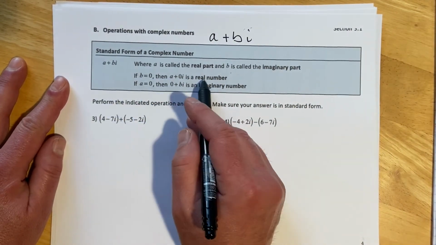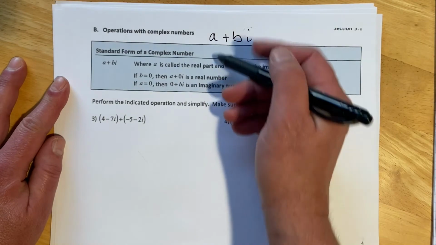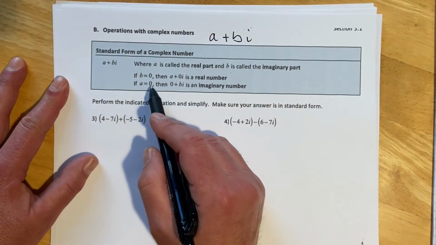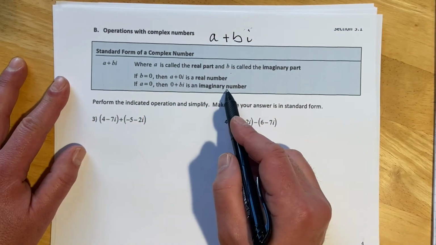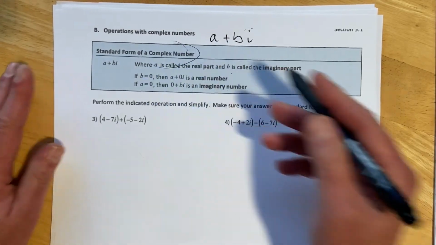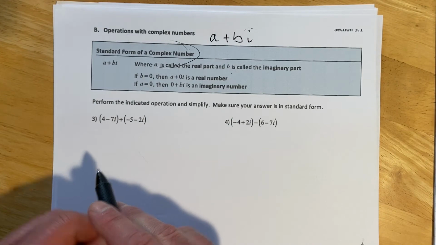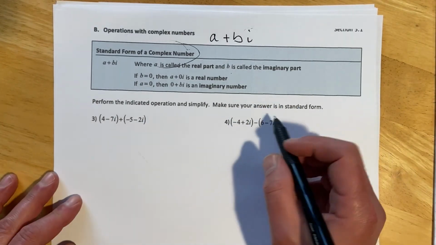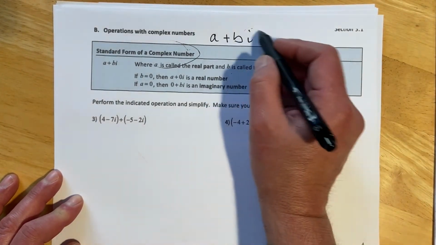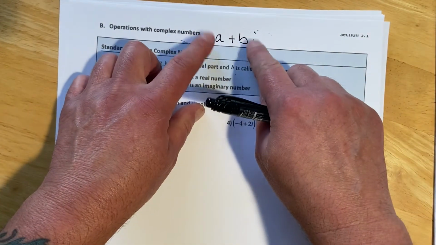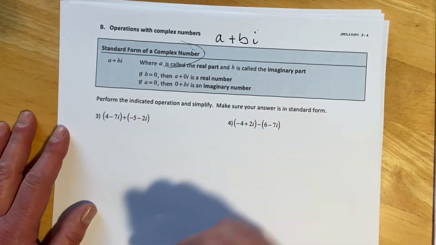If b is 0, then a is a real number. That's what I was just saying. That's our numbers that we know and love. If a is 0, then bi is an imaginary number, and then together they make a complex number. So perform the indicated operations, simplify, and then make sure our answer is in standard form. This is that standard form, so we're always trying to get to here when we're simplifying.